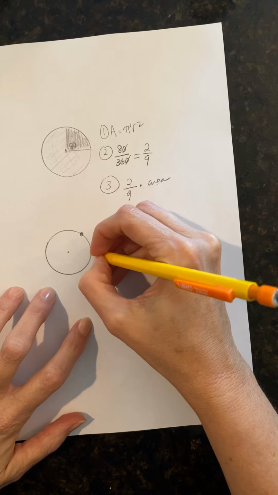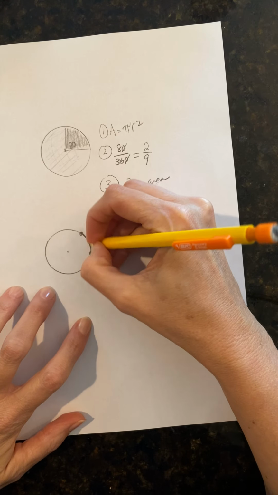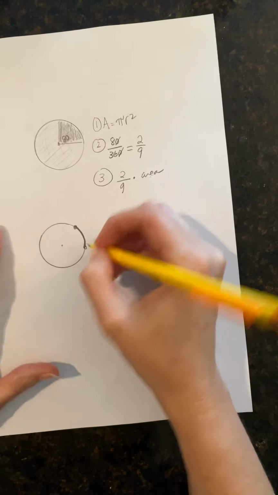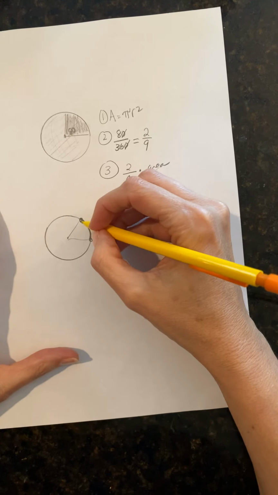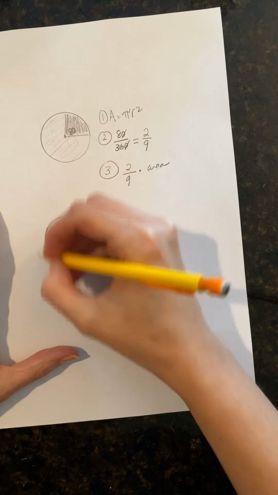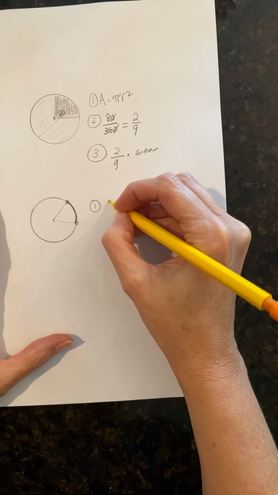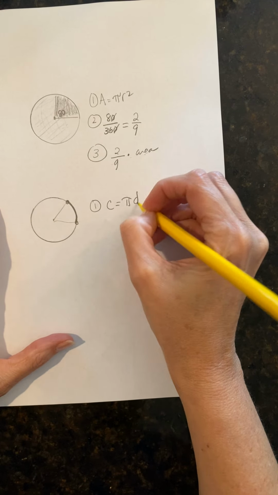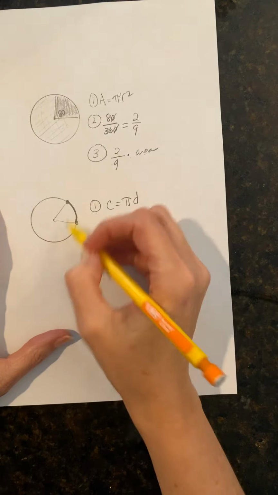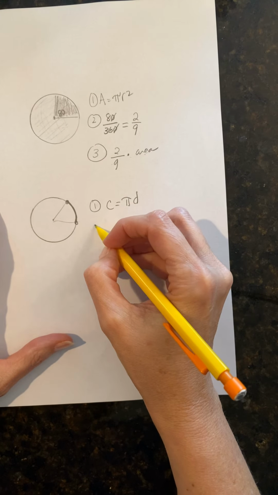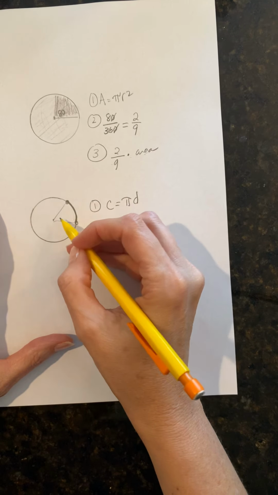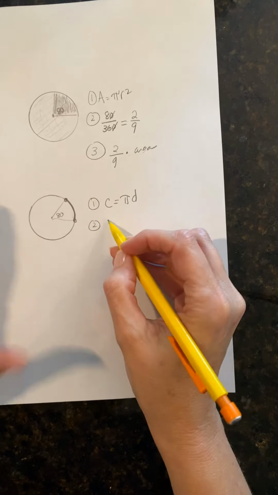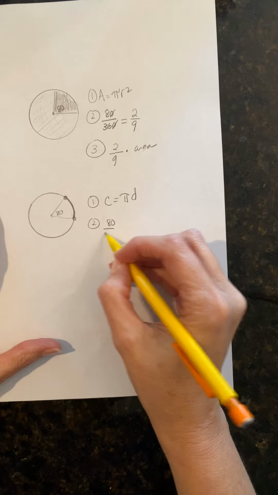If I want to know how long that is, I do a 3-step process. I find the length around the entire circle, which is called circumference. So circumference equals pi times d. Then you find out what fraction of the circle that arc is, and let's say that's 80, so it'd be the same as the previous one I did.